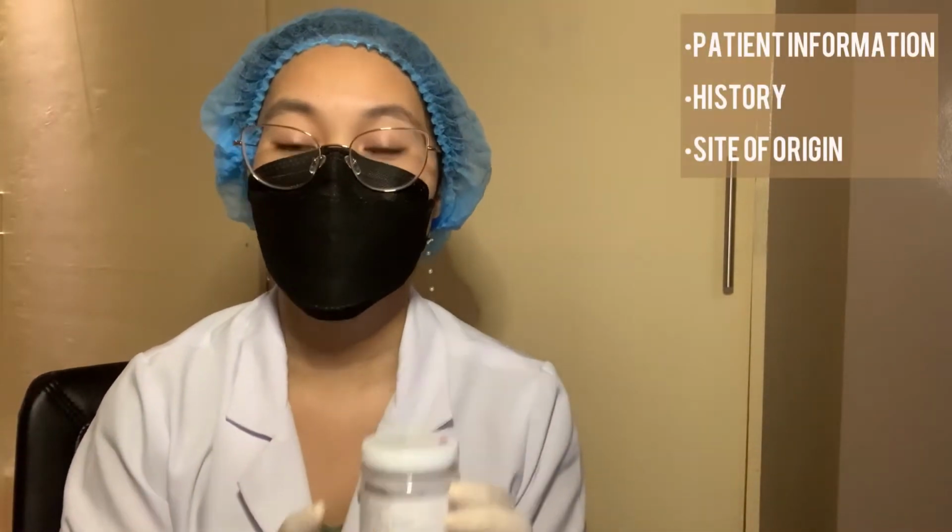Tissue specimens received at the surgical pathology lab are accompanied by a request form containing patient information and history, as well as a description of the site of origin. The first step is to make sure that the specimen is in good condition and securely sealed, and we also have to make sure that it was prefixed in formalin.